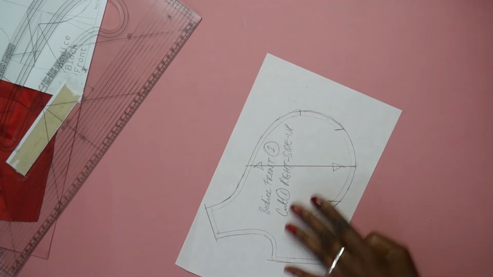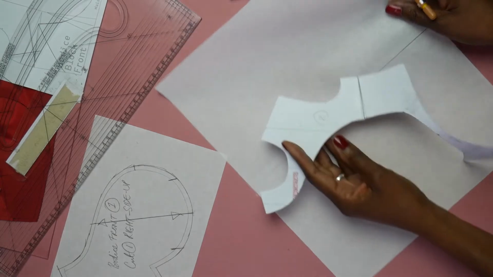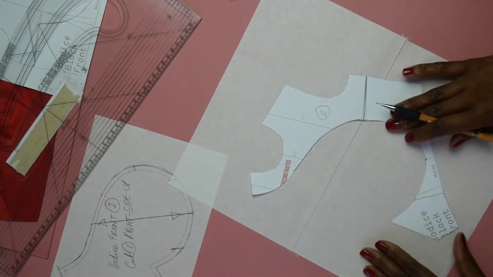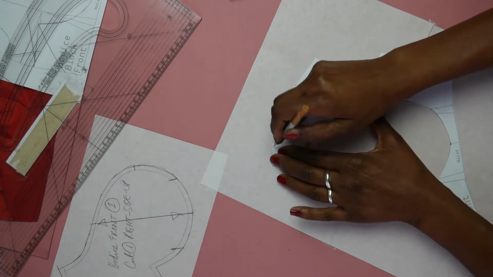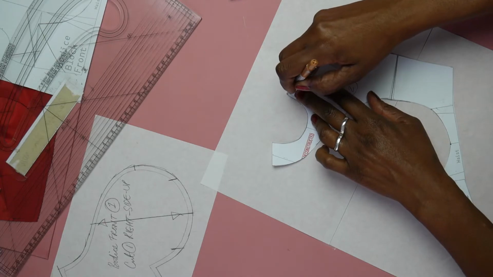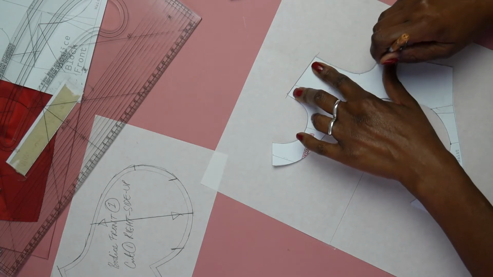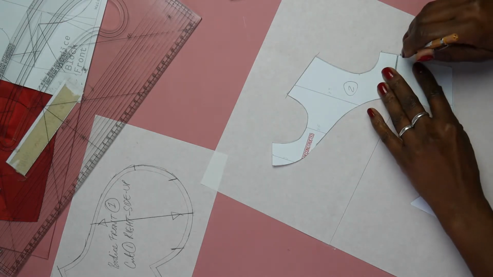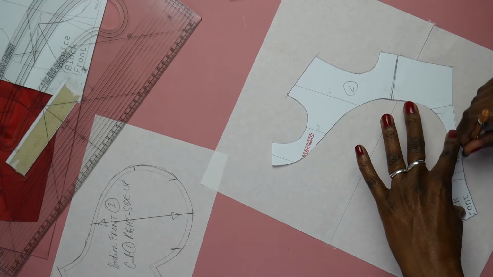Now, the second section that we trace, or draw around, is number 2. Like so. Armhole, neck hole even. And then armholes, side seam, waist.